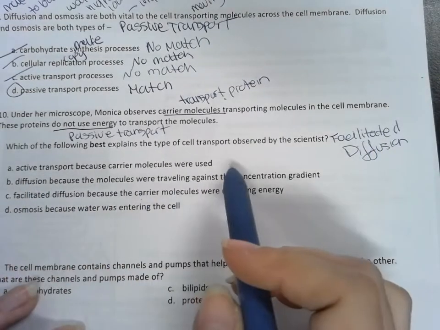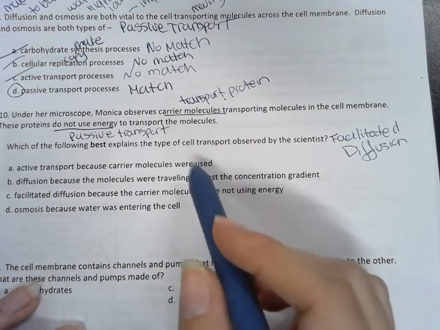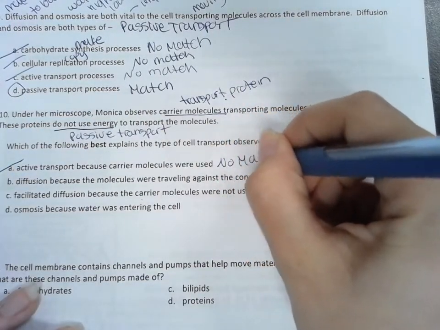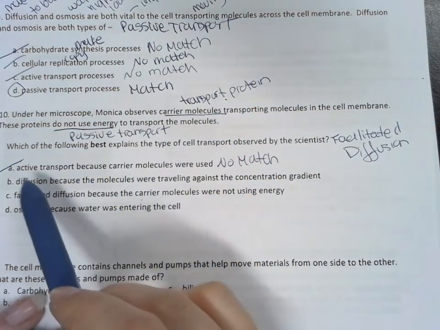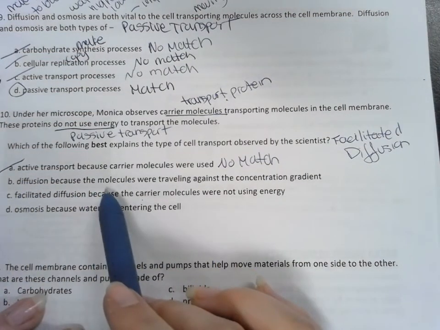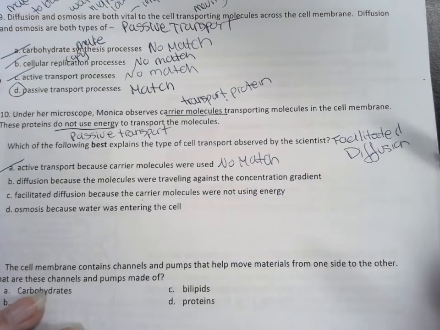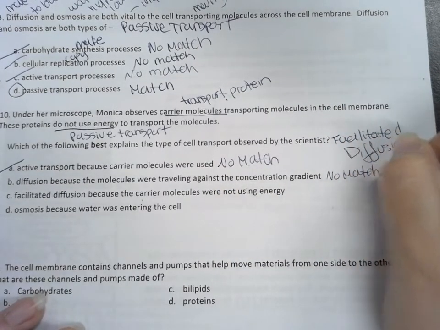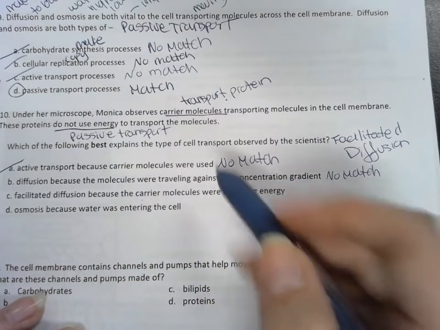All right, active transport because carrier molecules were used. Well, no, that doesn't match. Carrier molecules are not used in active transport. Diffusion because the molecules were traveling against the concentration gradient. Well, no, this is false.